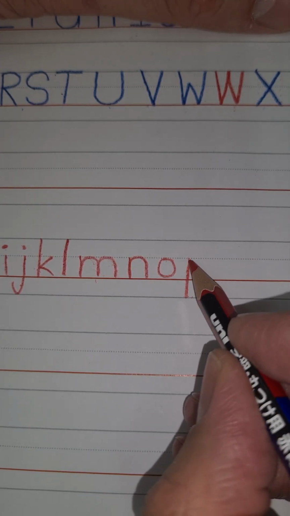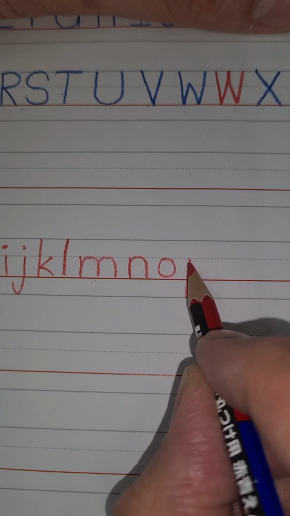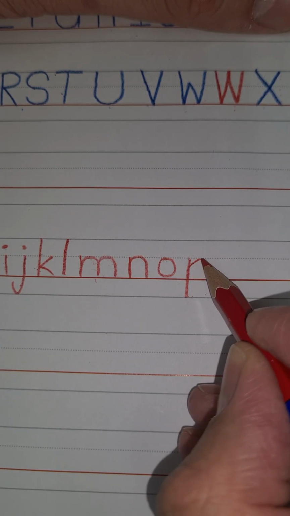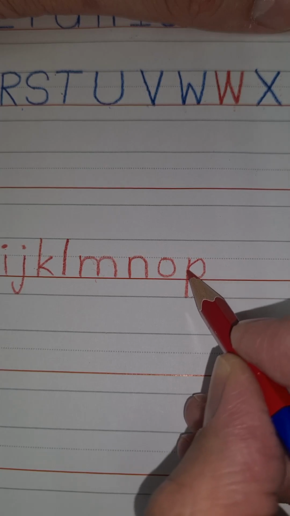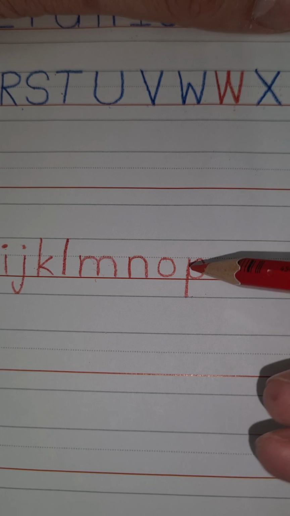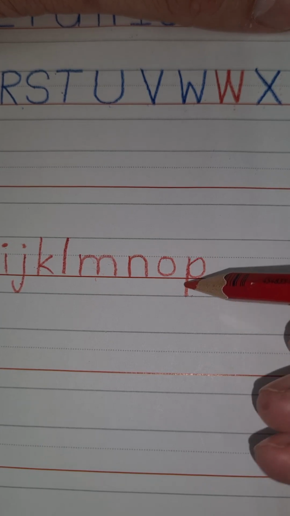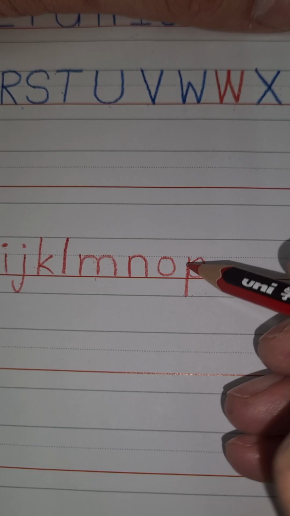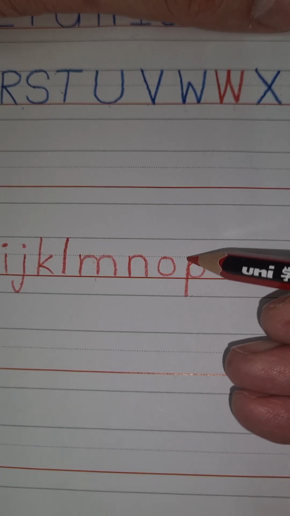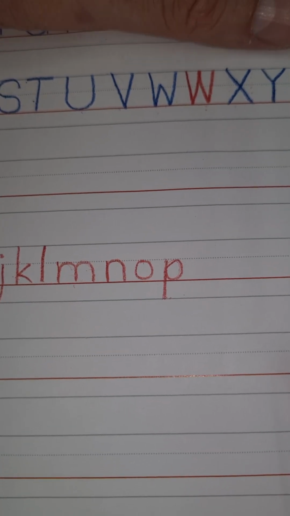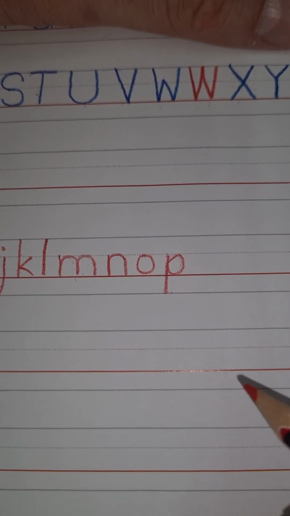Okay. Then we're going to come about right here. Okay, and then you're going to do a circle going in this direction. So you can do this in one plus two, or you can just keep on the paper and go 1, 2. All right.